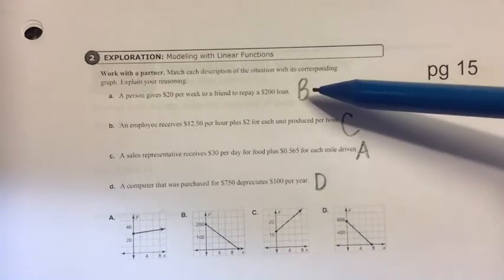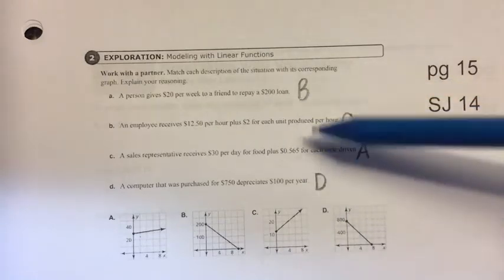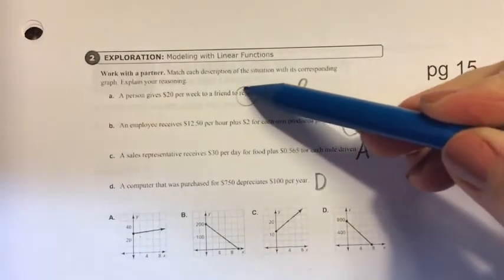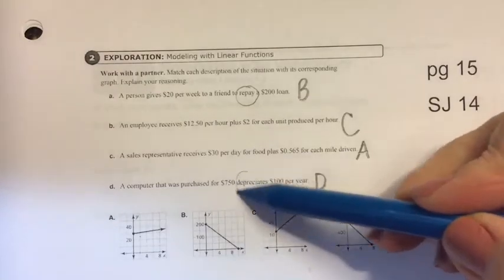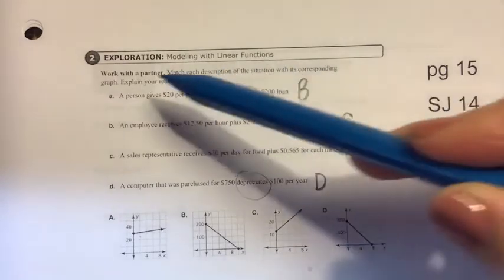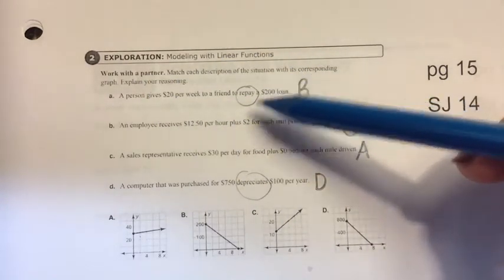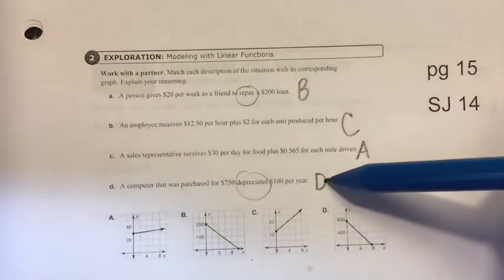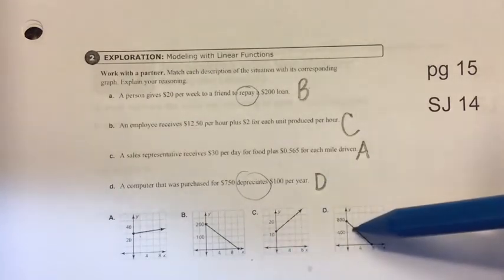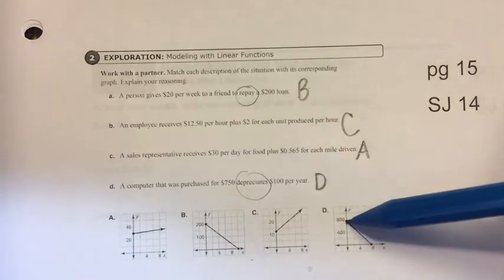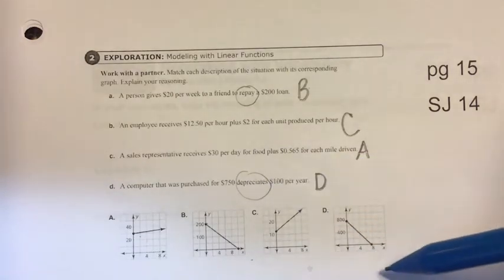I knew that B and D were going to have negative slope because of the words repay a loan and depreciates. I knew that B went with lowercase a because the loan started at $200 and would decrease from there. For letter D, I knew that this would be the correct graph because it was purchased for $750, the starting point, and depreciates $100 per year.